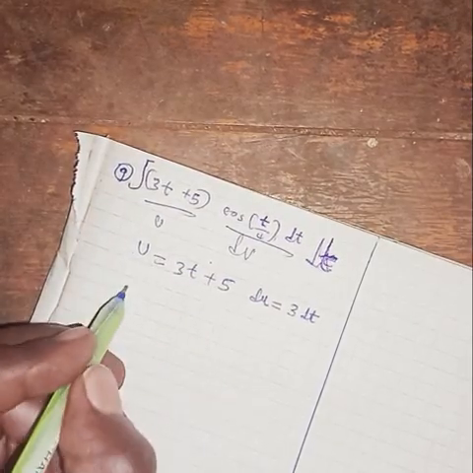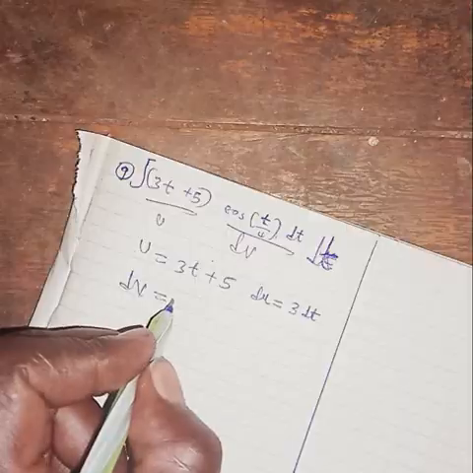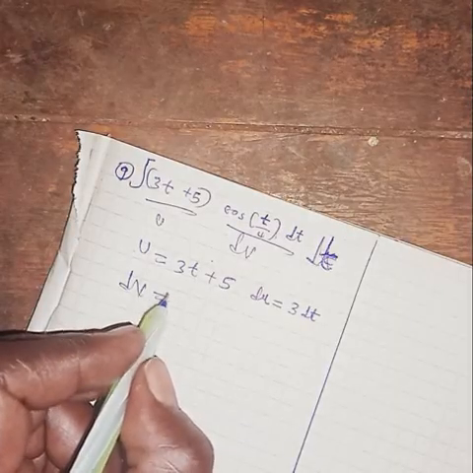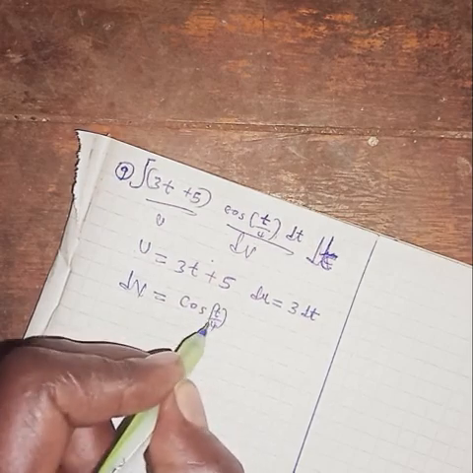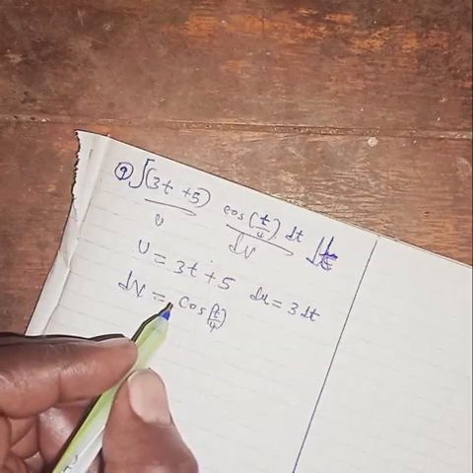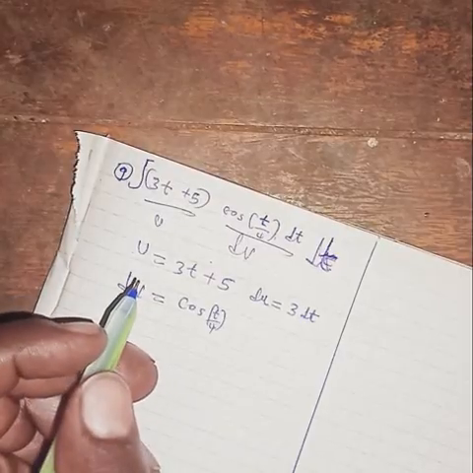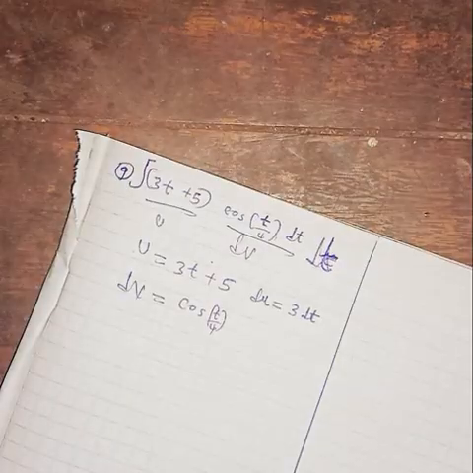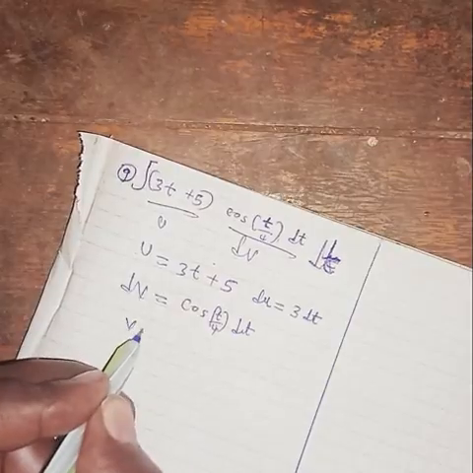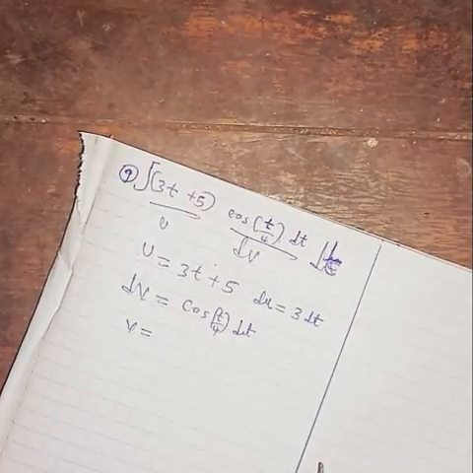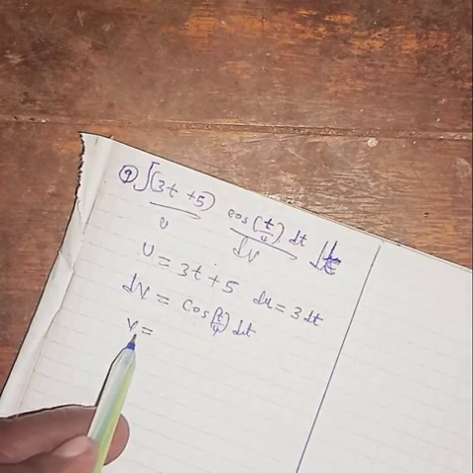So we have u and v. Let us have dv to be cos t over 4 dt. Here now is a place where you people want to begin. It's always the challenging part. That's why I select these questions wisely. So now v is, look at here, the integral of this, so that you can get v.